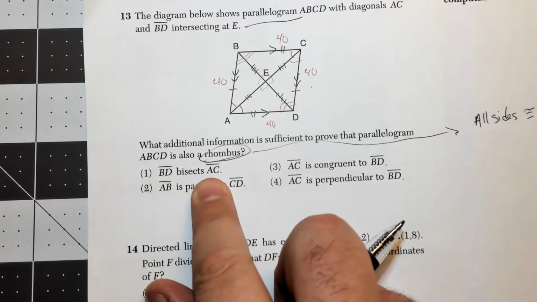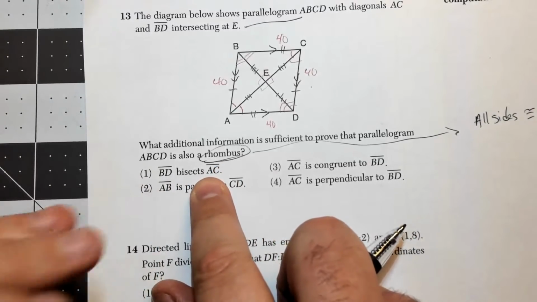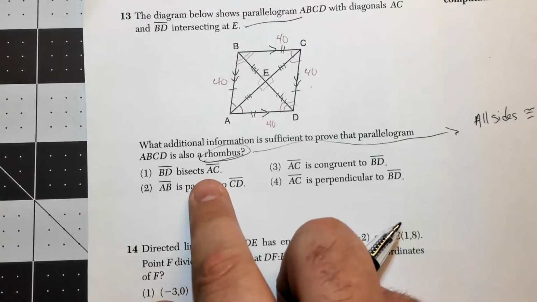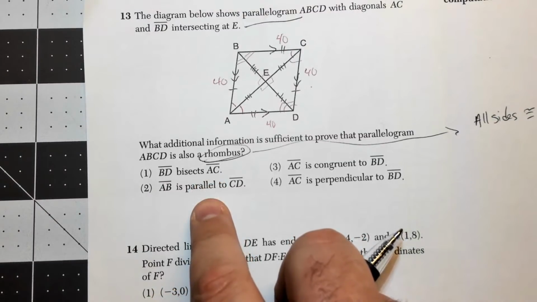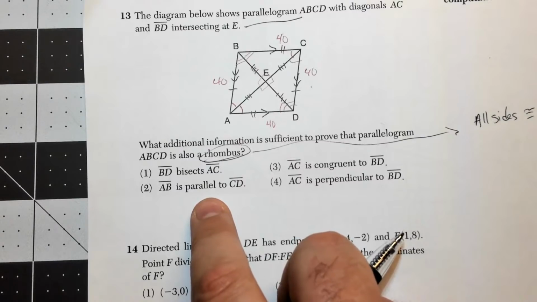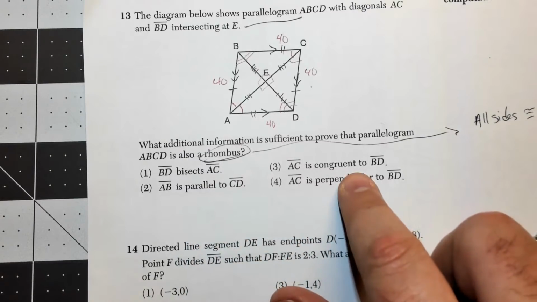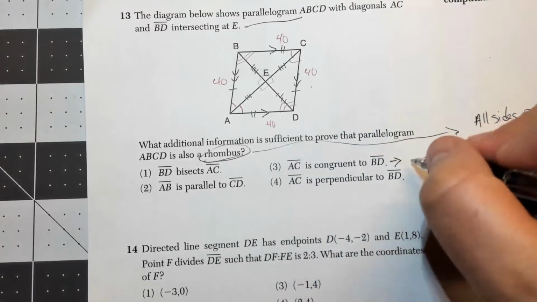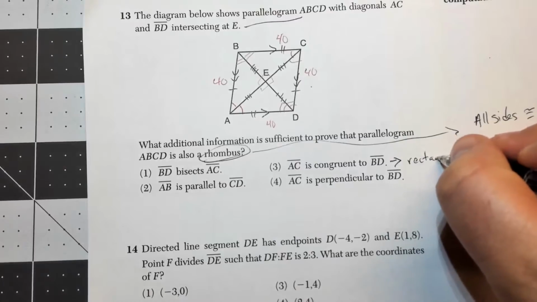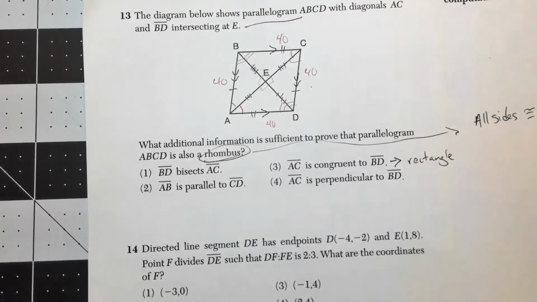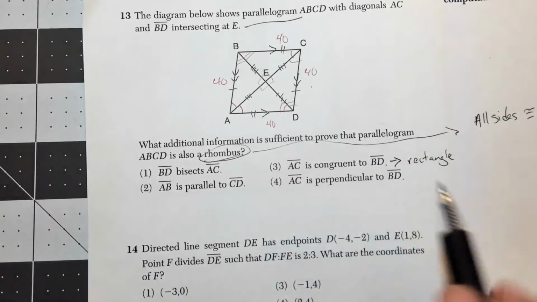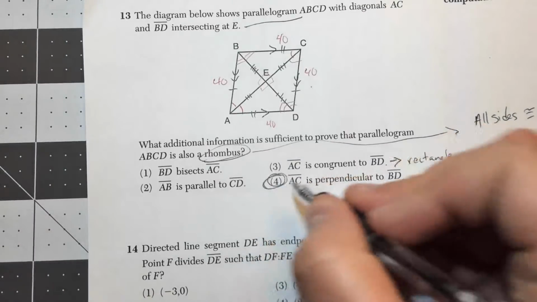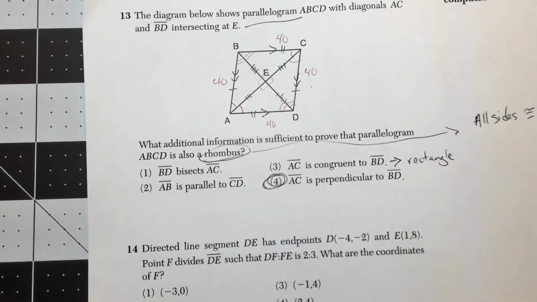BD bisects AC, not going to be enough because that's actually just for a parallelogram. Any parallelogram, that's true. All right? AB is parallel to DC, same thing. That's just for any parallelogram, so it's not enough. AC is congruent to BD. These are the diagonals. So this is actually true for a rectangle, to make it a rectangle. Technically, a square would have that too, but it's enough to make it a rectangle. And then AC perpendicular to BD would be the one we're looking for, 90-degree angles.